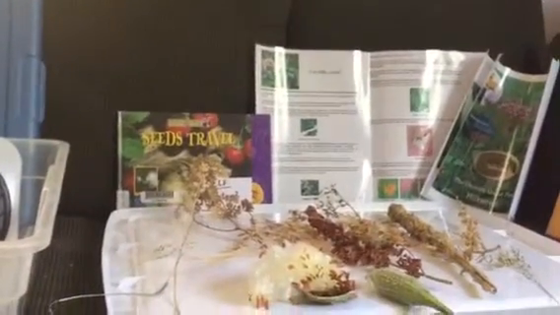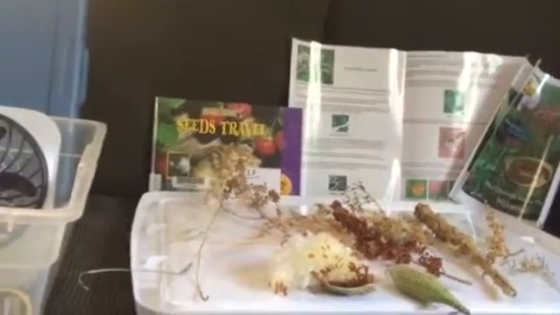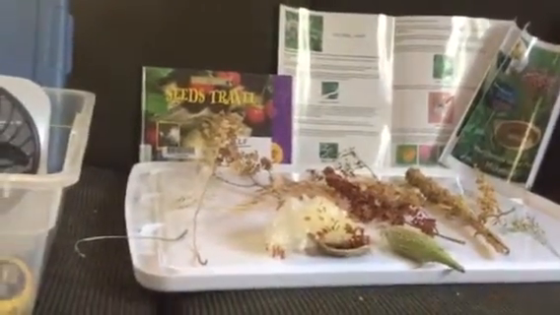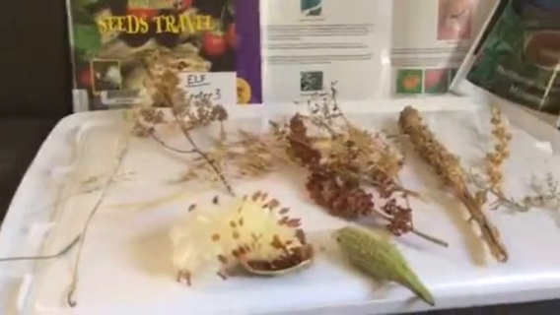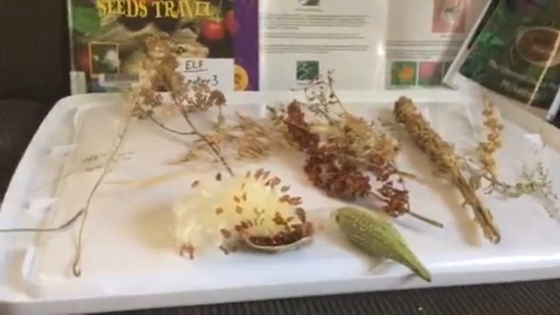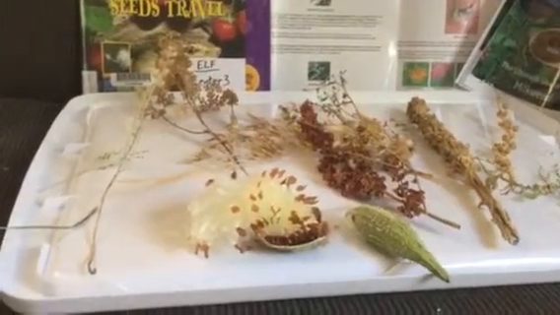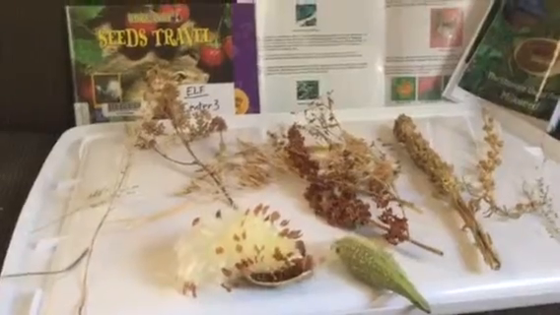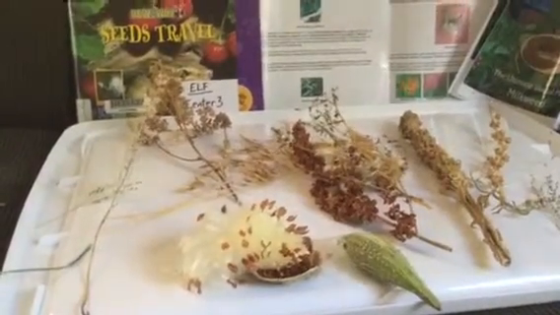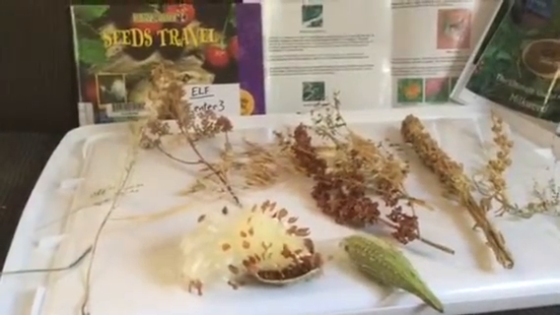So, the objective of this center is to determine how a seed might travel and what features enable seeds to travel in different ways. So a day or two before you have ELF, you'll need to go out and collect some seeds. And the outline gives you some suggestions like cattails and fruit seeds and burrs and dandelions. I have some seeds here that I've collected along waterways and in parks around Golden.